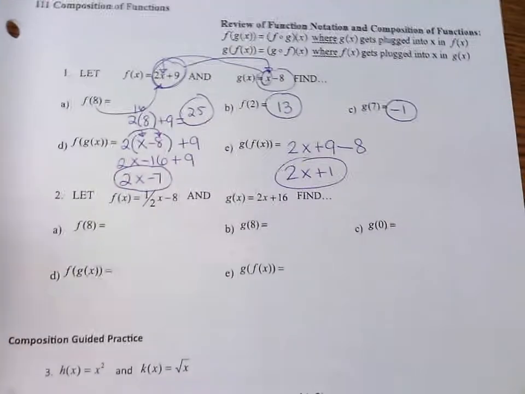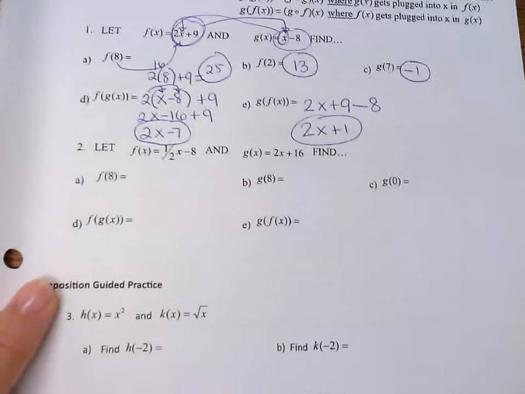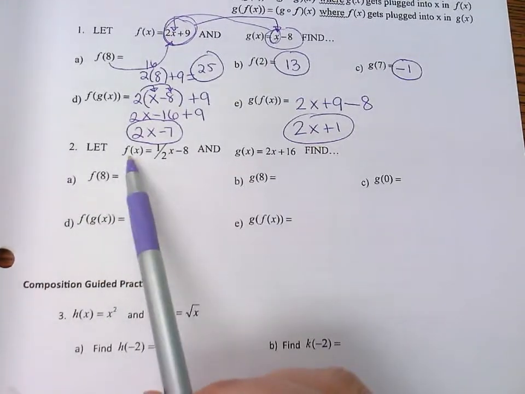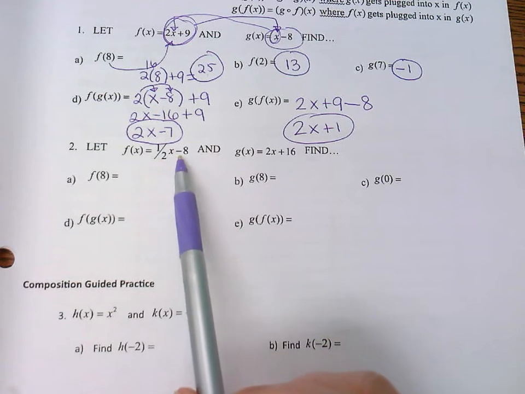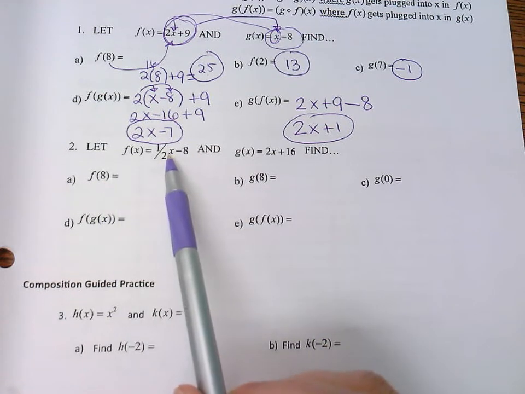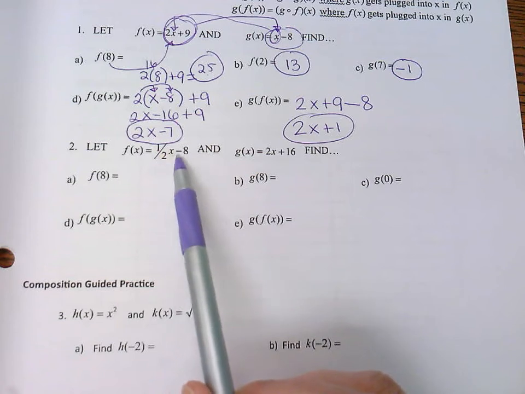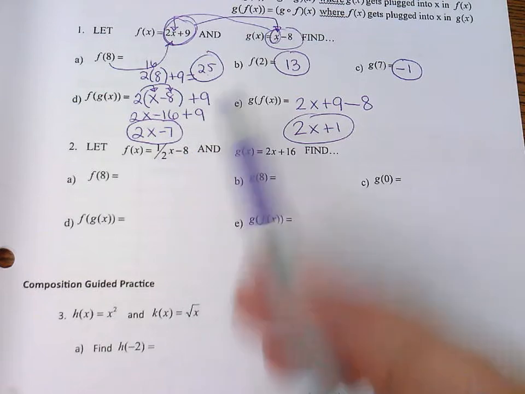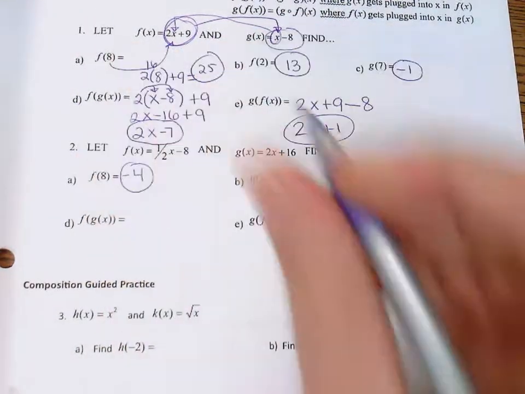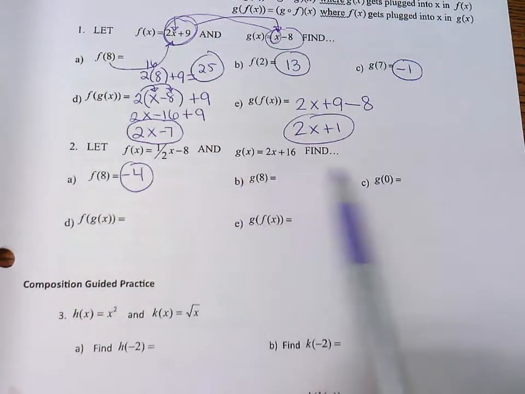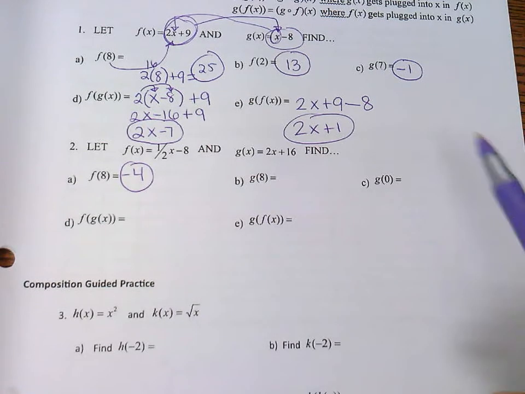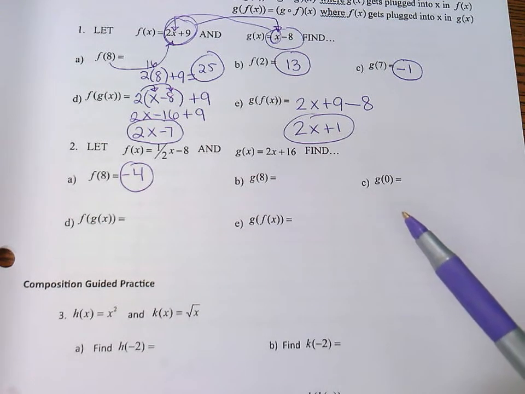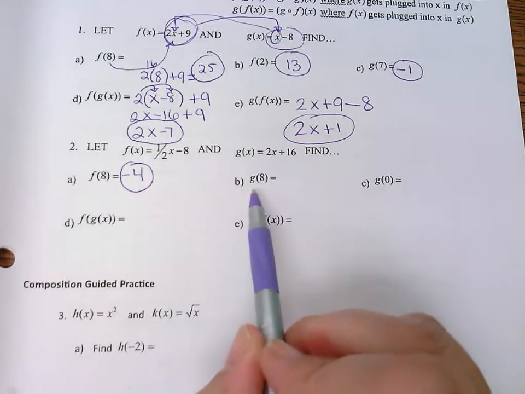All right, let's try one more together, and then you're going to complete the bottom guided practice to end for today. So f of x is 1/2 x minus 8. If I plug in 8 for x, 1/2 times 8 would give me 4. And 4 minus 8 would give me -4. This would be a good time to pause the video, try these remaining 4 questions, and then check your answers in just a minute to make sure that you know how to do it before you get down here. All right, I'm going to say the answers now.